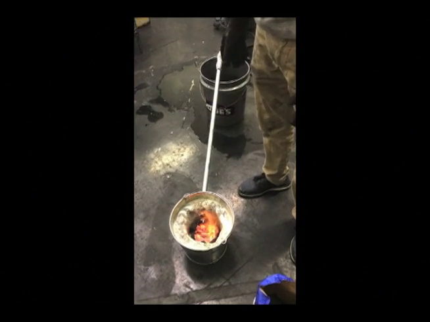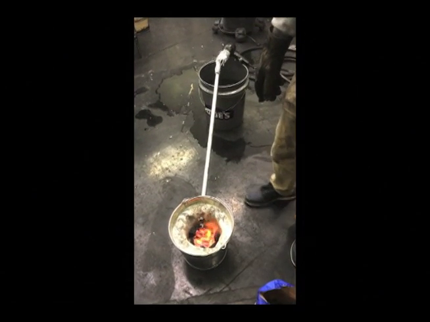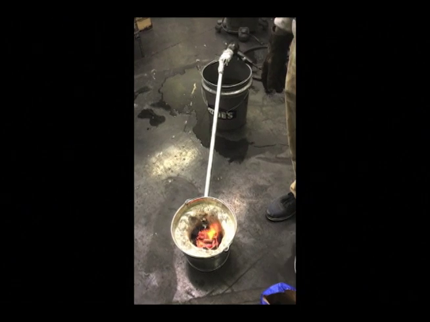A steel tube connected to a hair dryer is placed in a drilled hole and is turned on to provide airflow to the fire.